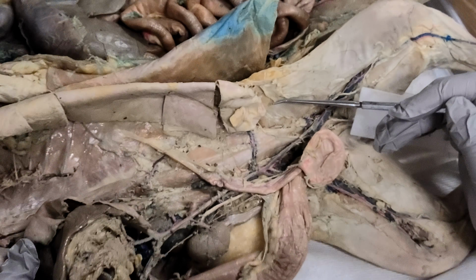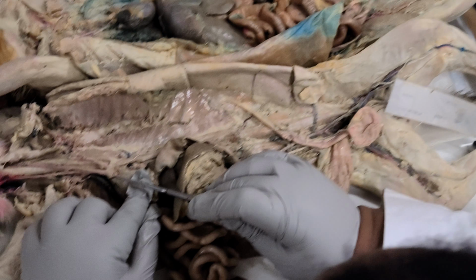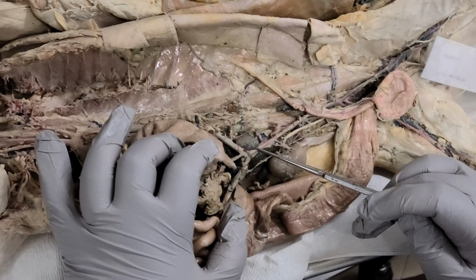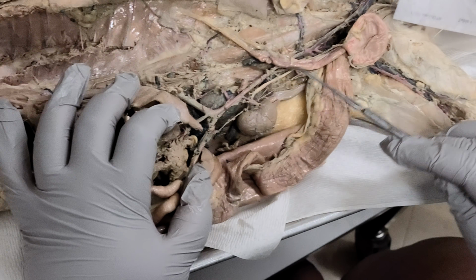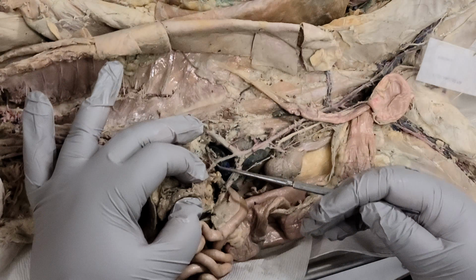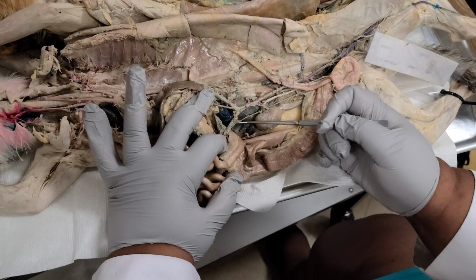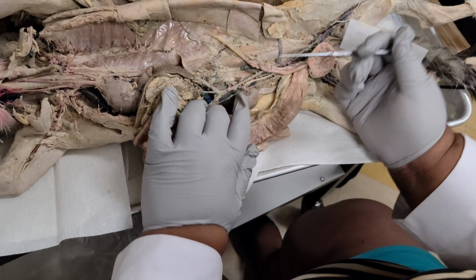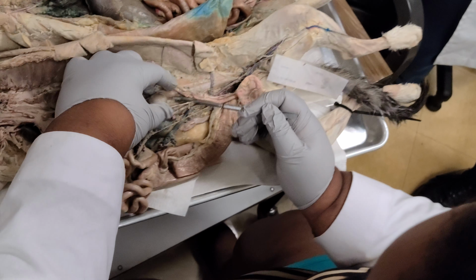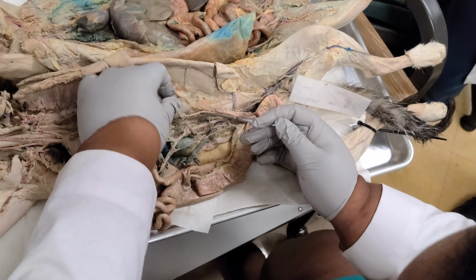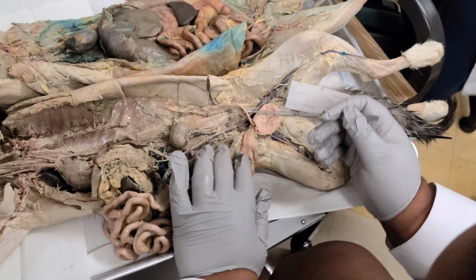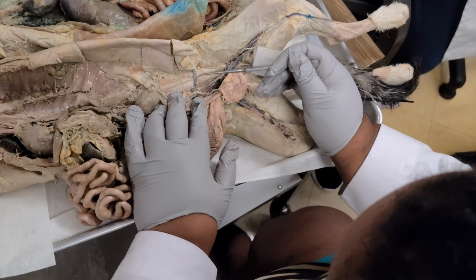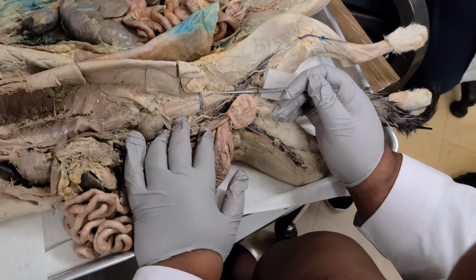So let me start from the beginning. From the top of the arch of the heart, you follow it all the way down. You find the abdominal aorta. It goes all the way down. The first branch is the celiac artery. Second branch, we have the superior mesenteric going into the mesentery proper. Right here, we have our renal artery going into the kidney. We find our inferior mesenteric going into the colon. We find our iliolumbar on the dorsal body wall.